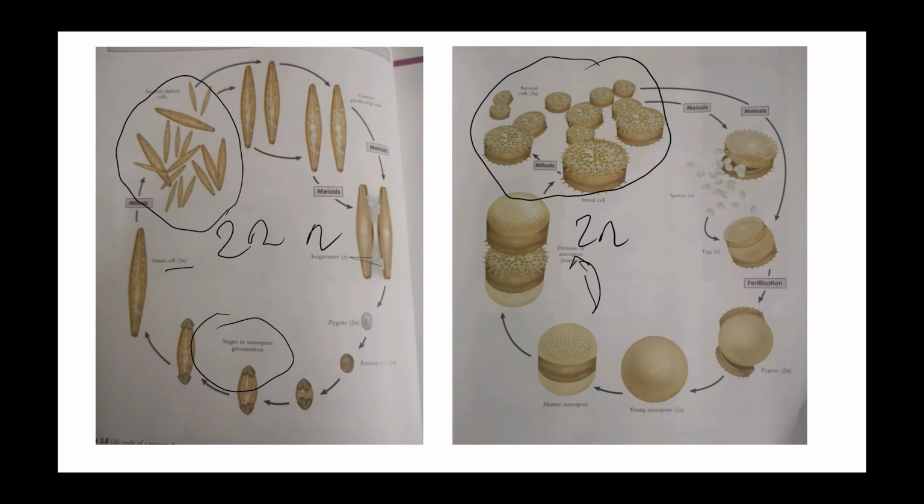Then there is meiosis, where there is a sperm and an egg formed from these 2N diploid cells. They form haploid sperm N and haploid egg N. They fertilize and then return to the zygote stage.